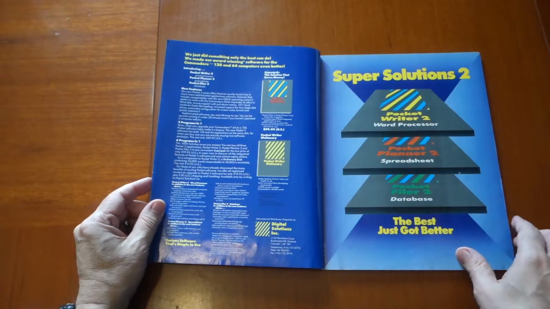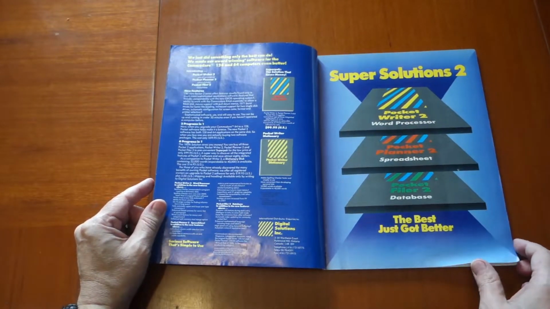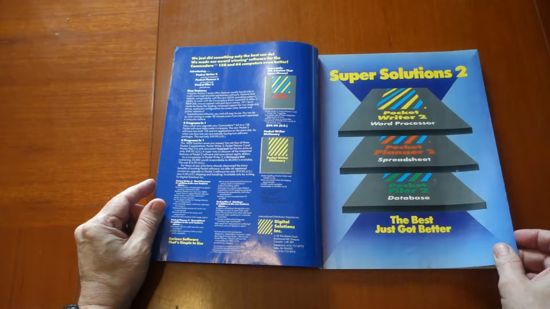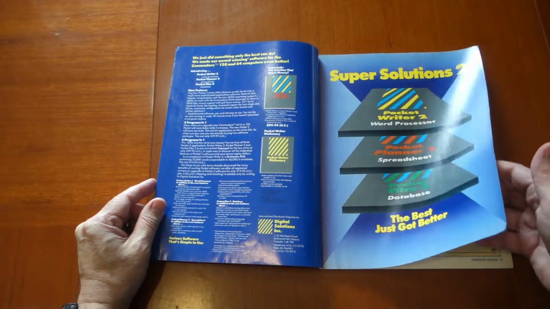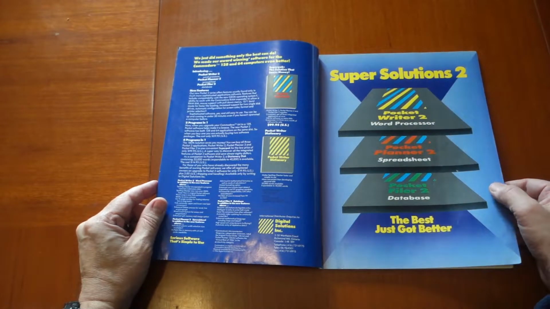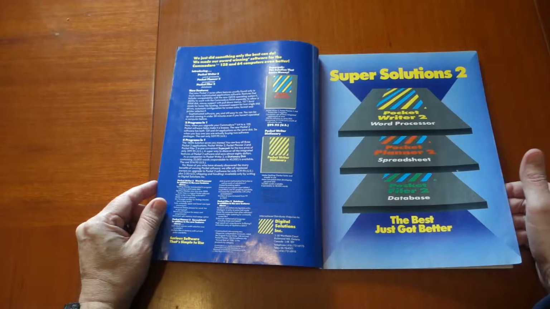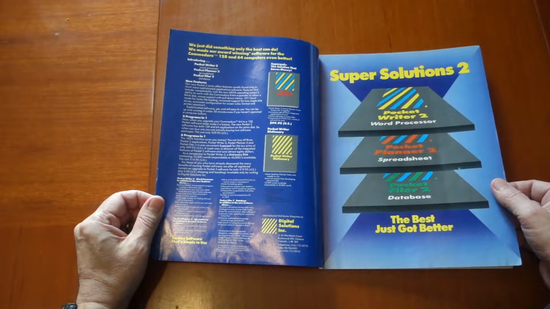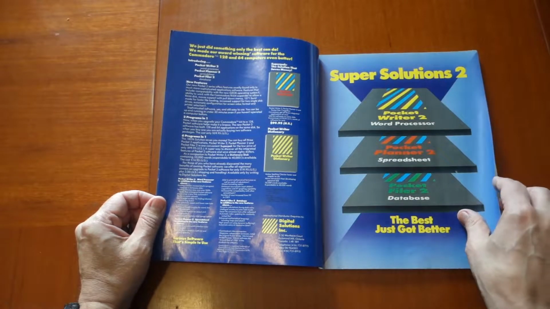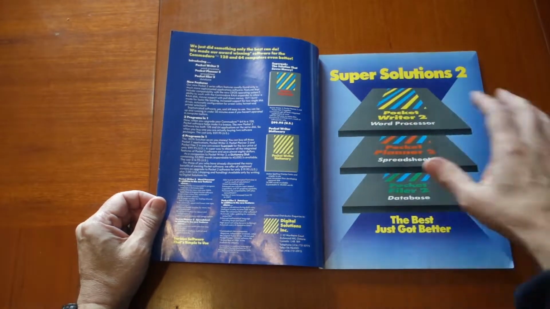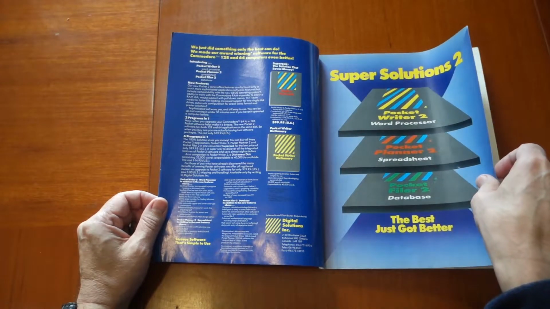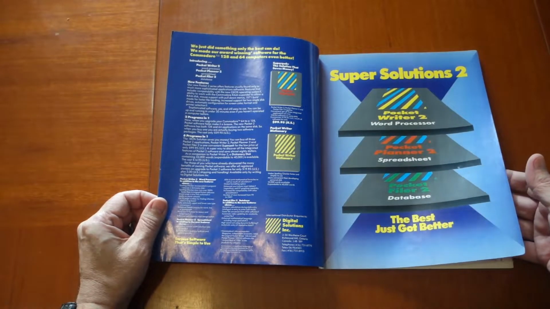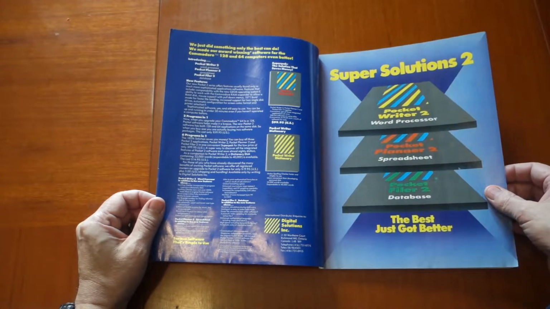But I find it interesting to go back and look at these old magazines and all the advertising that's in there, and you can look at all the programs and things. At the time, the Commodore was fairly new, and there are a lot of fledgling companies out there that were writing these types of software, word processors and spreadsheet database programs. And this one right here supports the GEOS operating system on the 128, I believe.